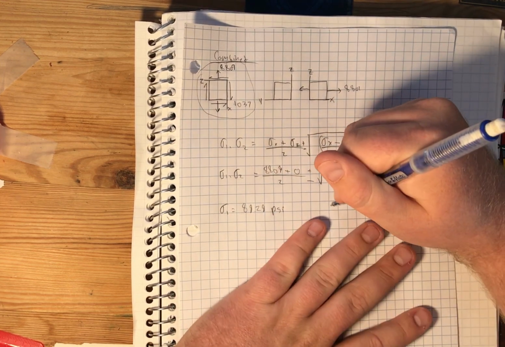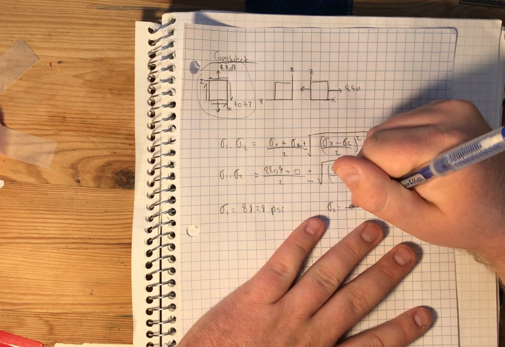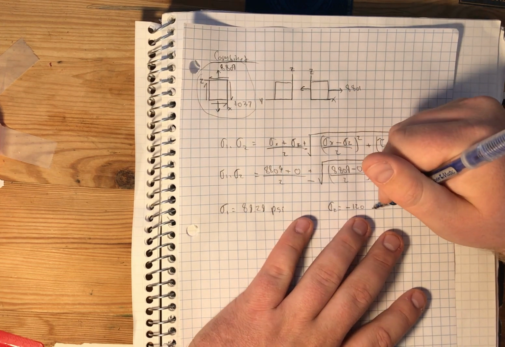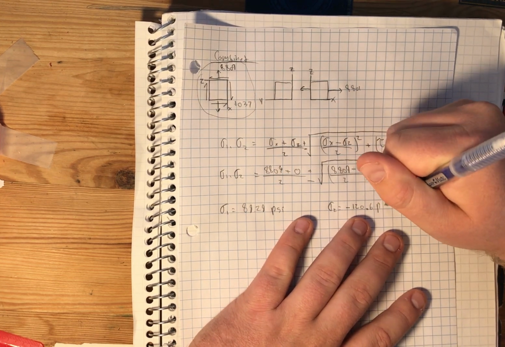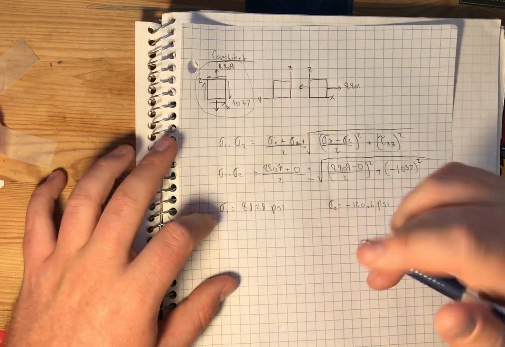And when you subtract them, sigma 2 is negative 120.6 psi. So that's our sigma 1 and our sigma 2.